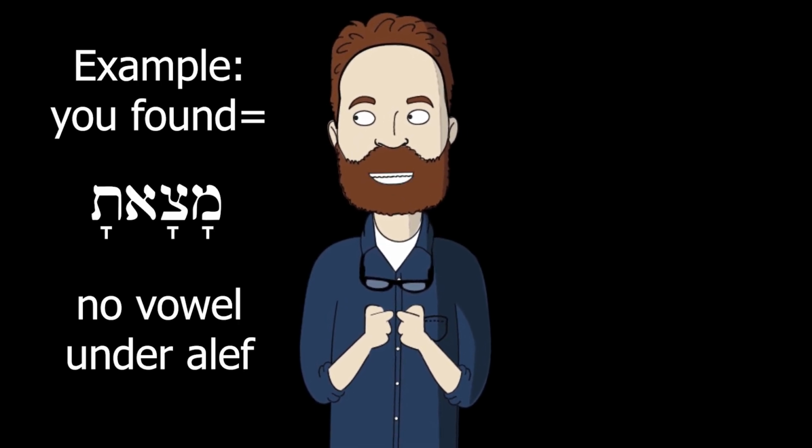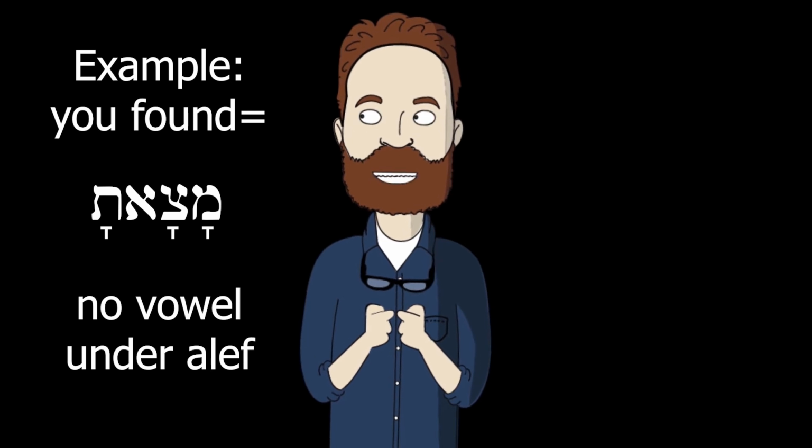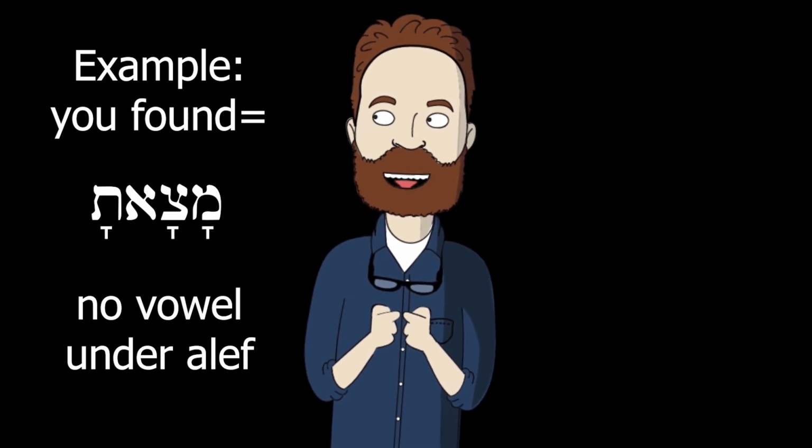Also, with some alephs, they might do something called quiescing, where they basically just become part of the previous vowel. And so you end up not seeing their own vowel with them.